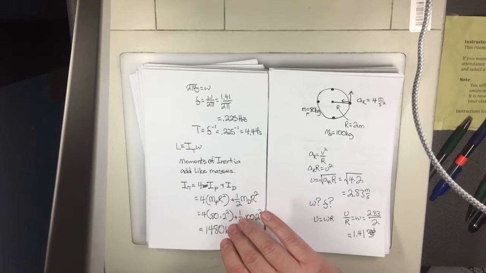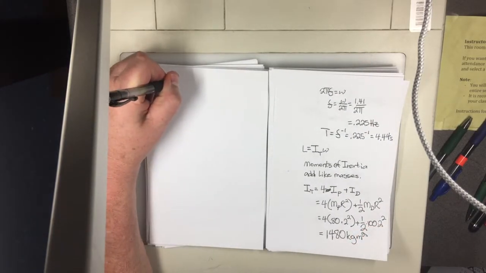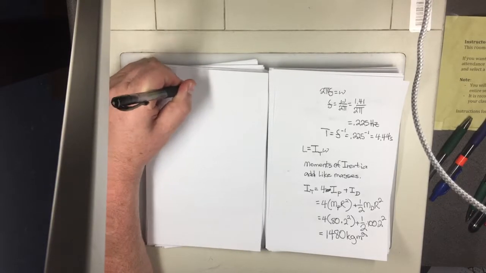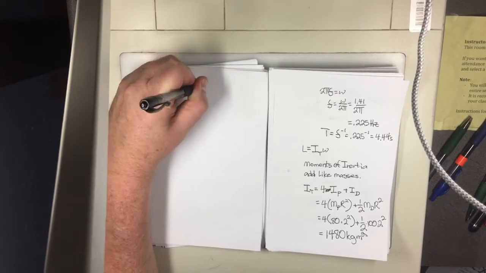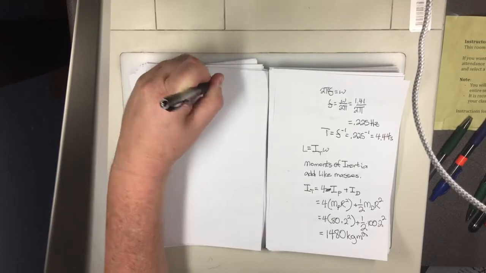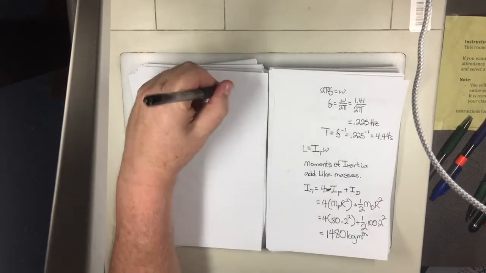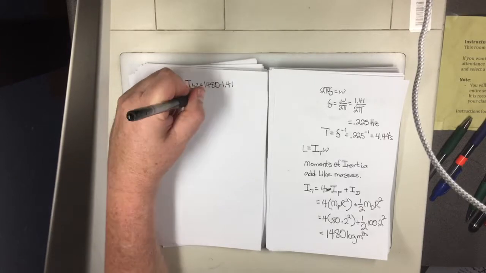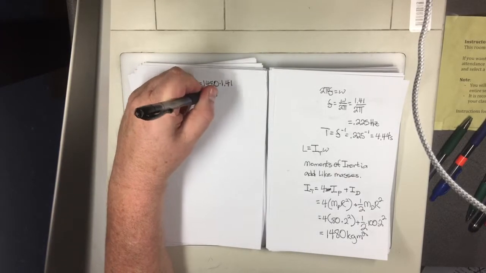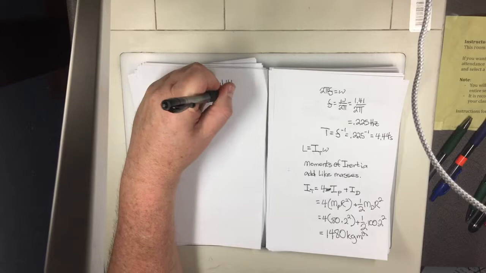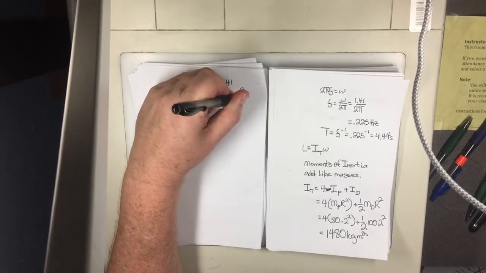And if I asked, well, what's the angular momentum of the system? You would just take that 1480 and multiply it by its omega, 1.41, and you get 2086.8 kilograms meters squared per second. And so that is the angular momentum of the system.